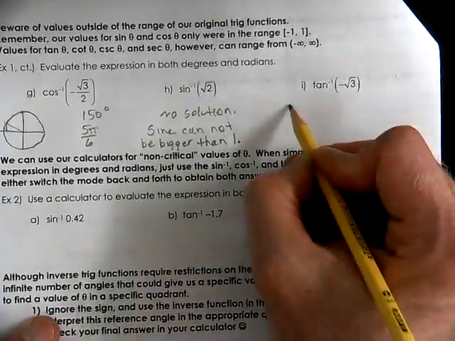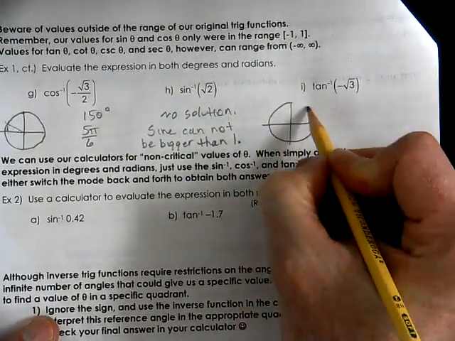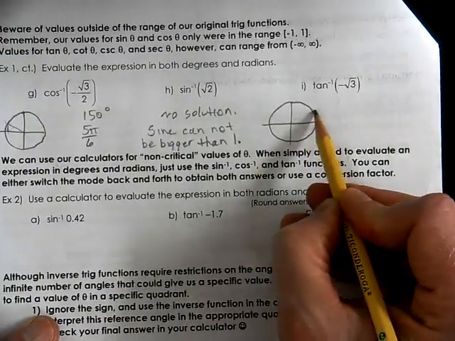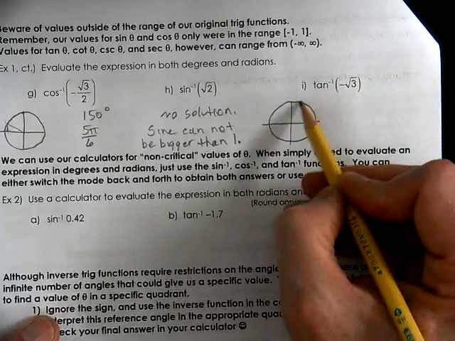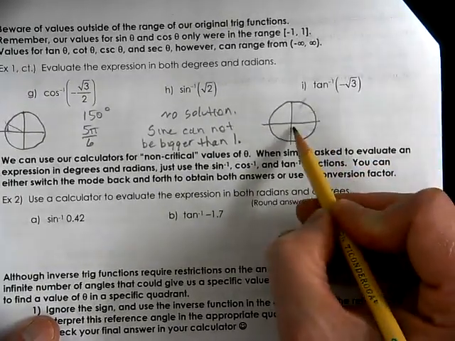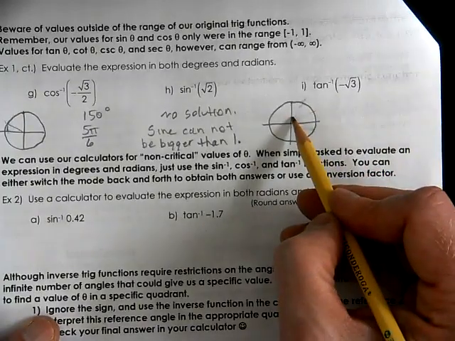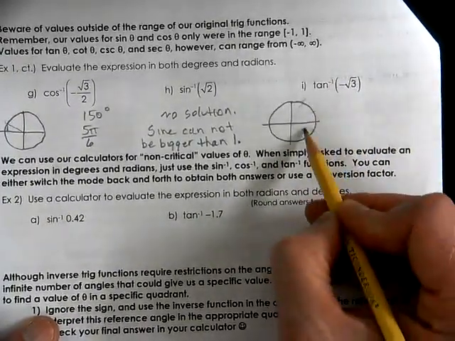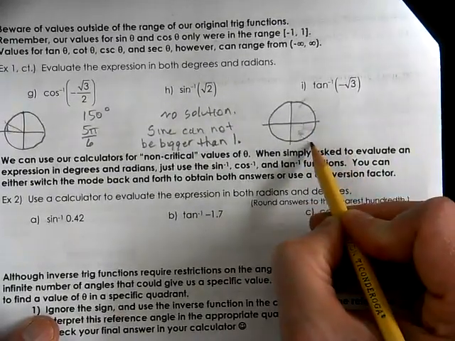Negative root 3. Well, we know that at the 30-degree angles, you get root 3 over 3. So at the 60-degree angles, you're going to just get root 3. So the tangent of root 3 is 60, but the tangent of negative root 3 would be down here at negative 60.